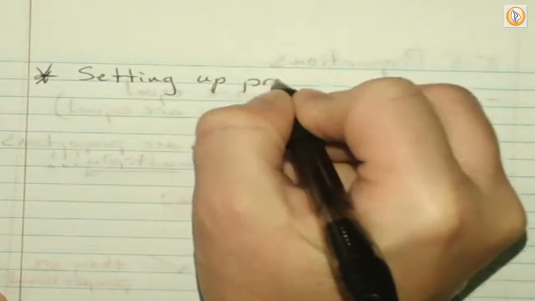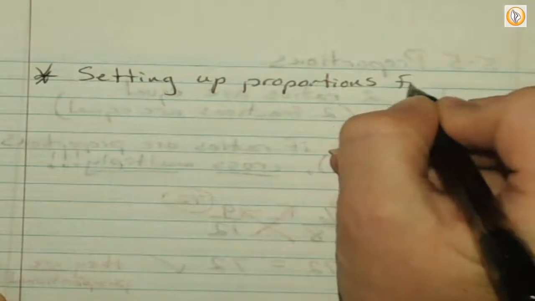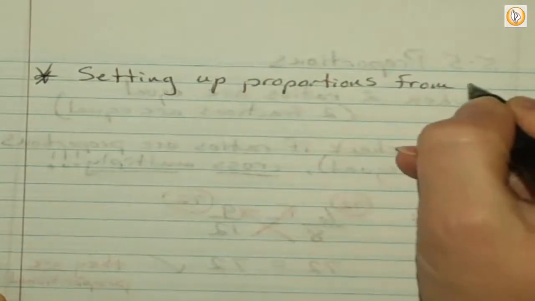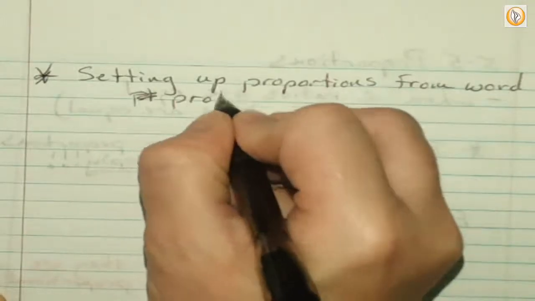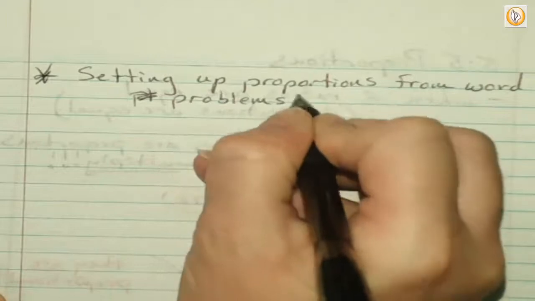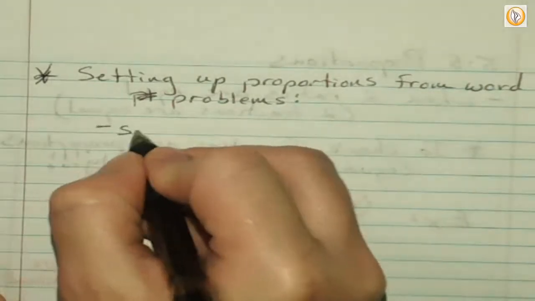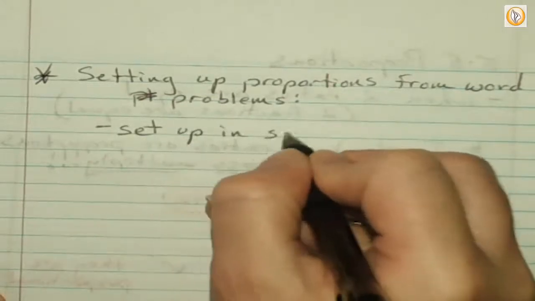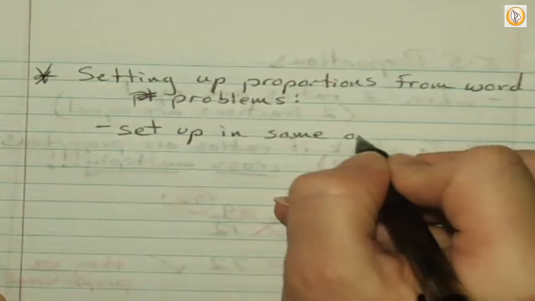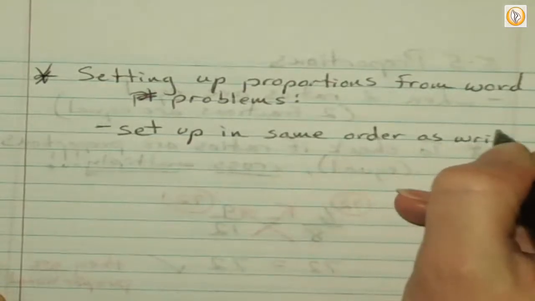Setting up proportions from word problems. And you want to set it up in same order as written.